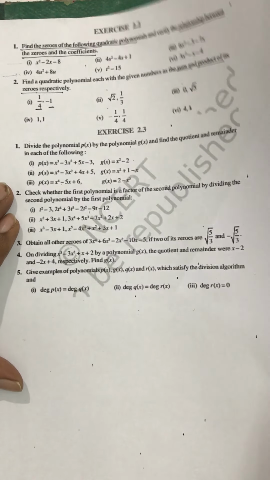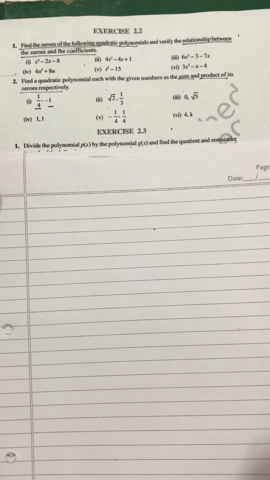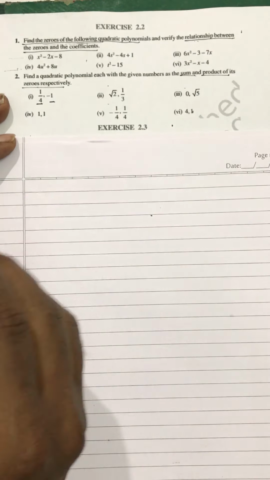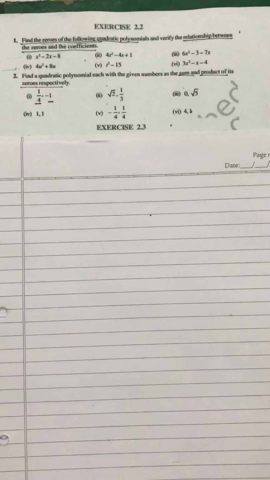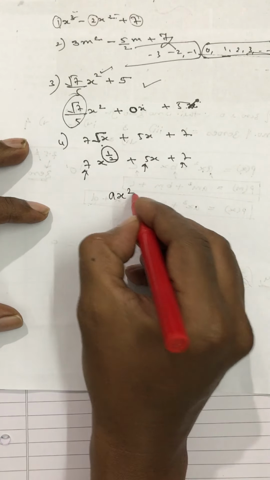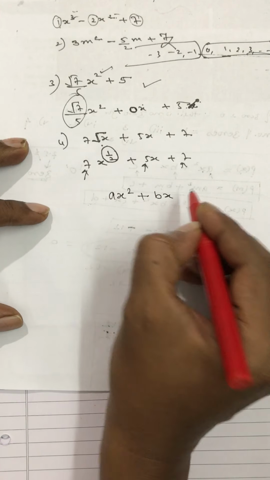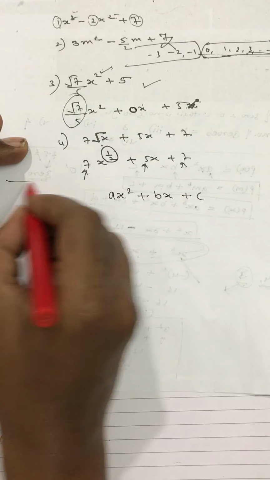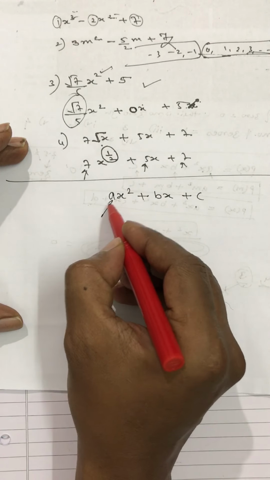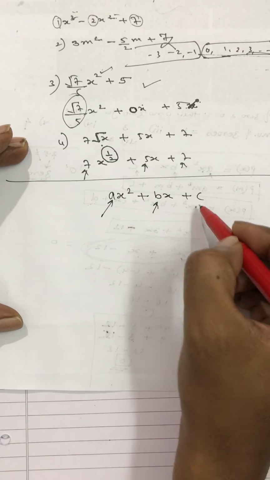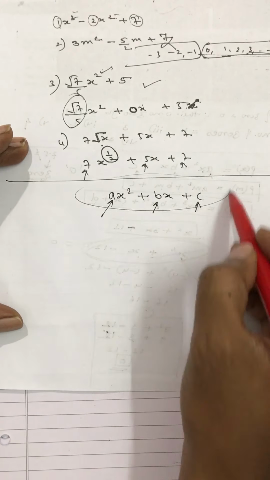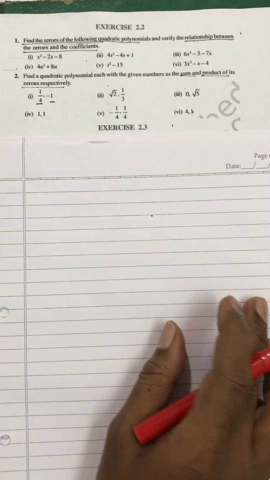It is very easy. You know, there are two ways. First way is quite easy. You know what the polynomial basically is of the type of ax square plus bx plus c. This is the general form of the polynomial. So you should know a, you should know b, and you should know c. If you know a, b, c, you can frame the polynomial. That's all.